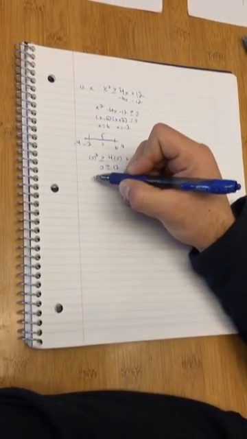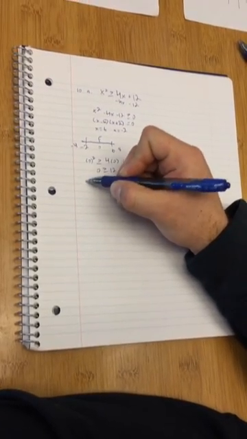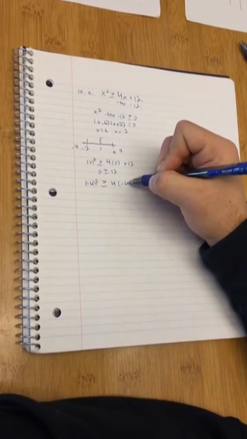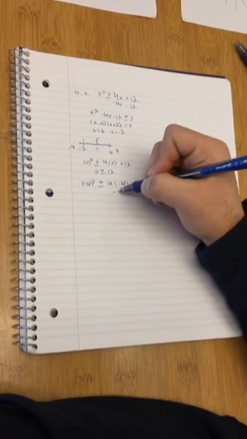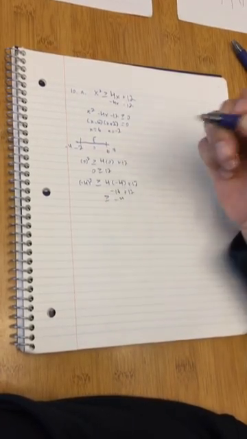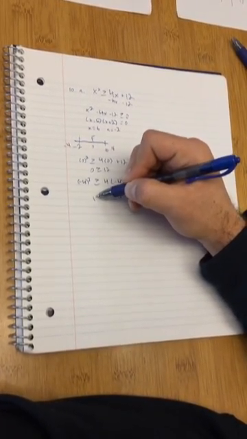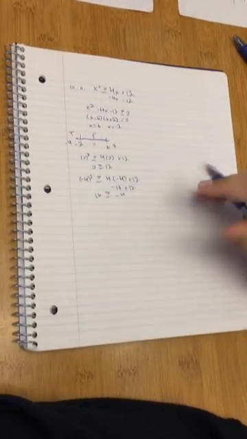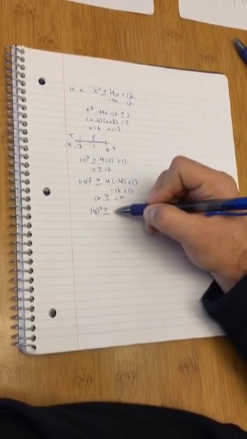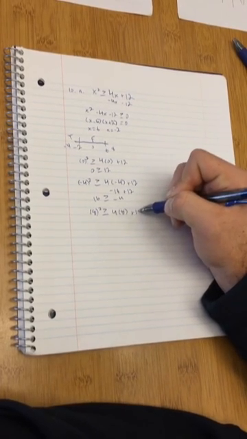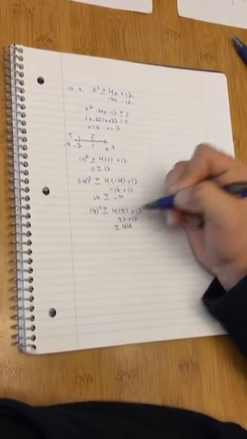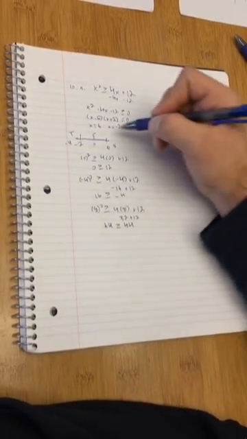If we try our negative 4 value, you have negative 16 plus 12, which leaves you with negative 4 is less than or equal to 16, which is true. Then we'll do our last test value, which is 8. Plug in 8 here. Left with 32 plus 12, which is 44, is less than or equal to 64, which is also true.